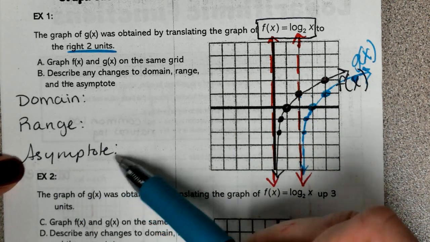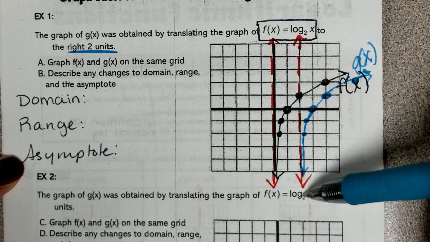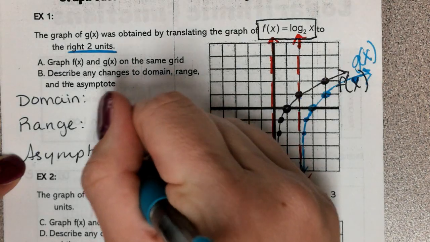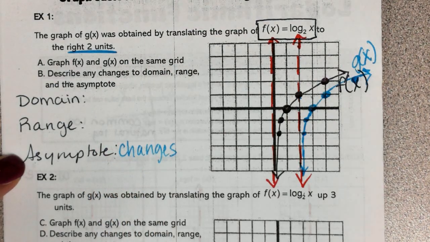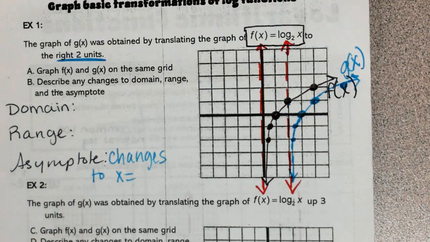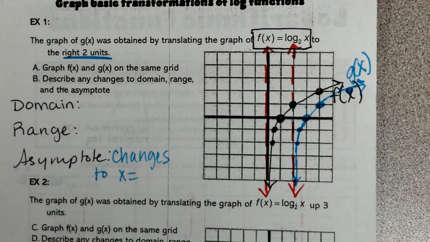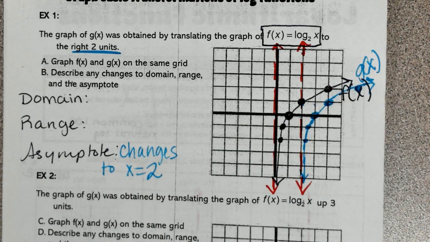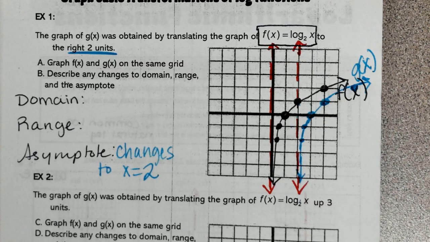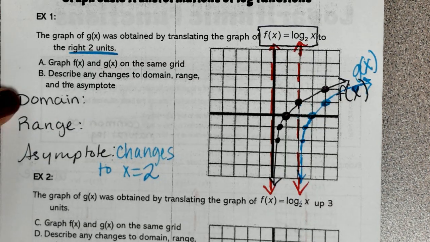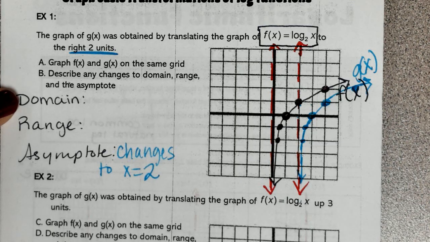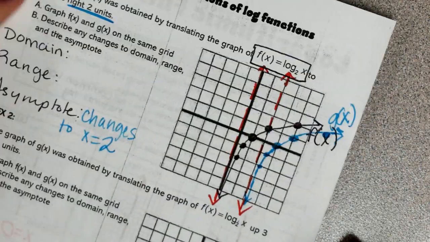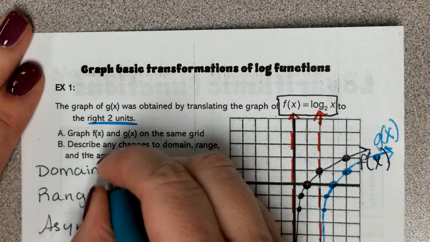So let's start with the asymptote. Clearly the asymptote changed, right? On the parent it was x equals 0, and on g of x our asymptote changes to x equals what number? 2. So the asymptote changes to x equals 2, so that means the domain also changes, right? The domain is no longer 0 to infinity, but it's now 2 to infinity, right?